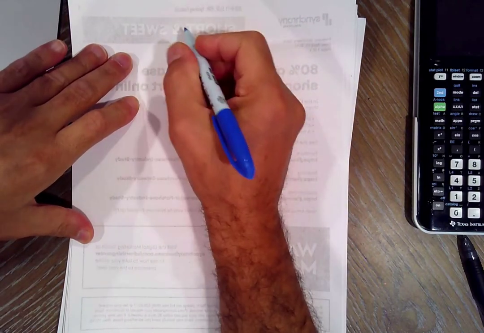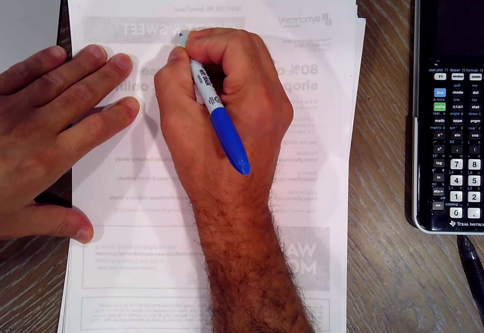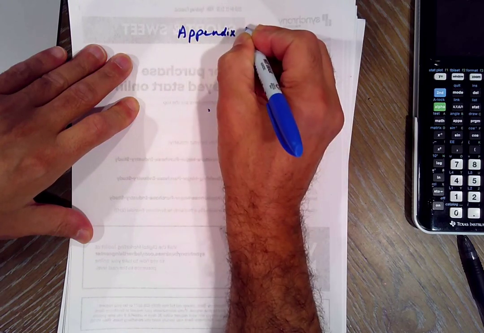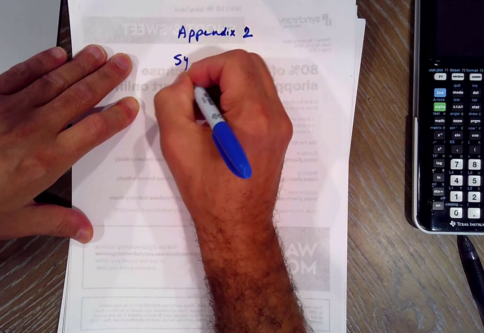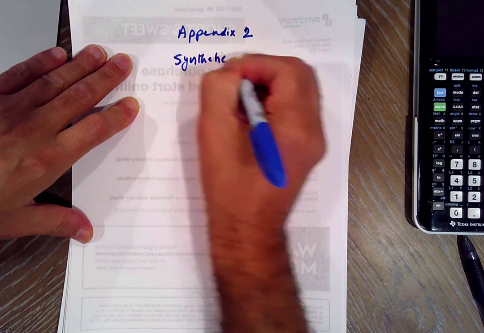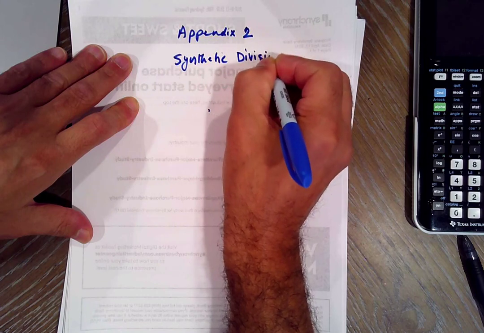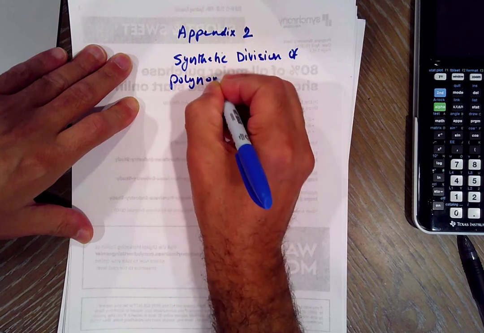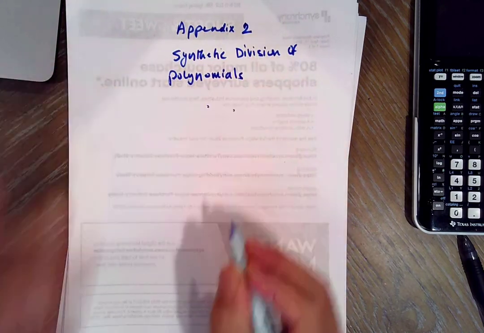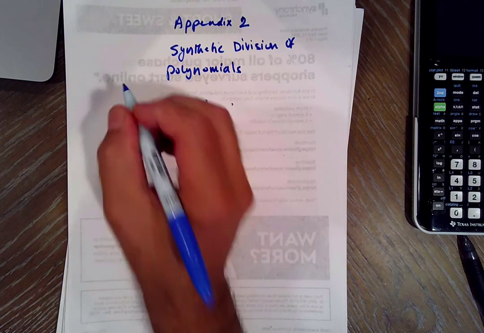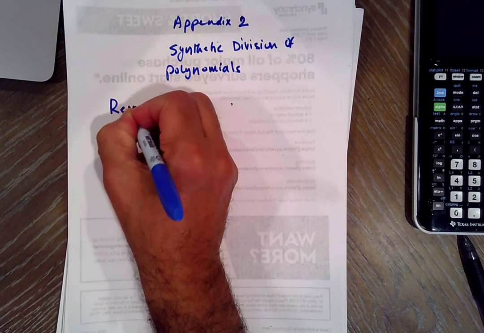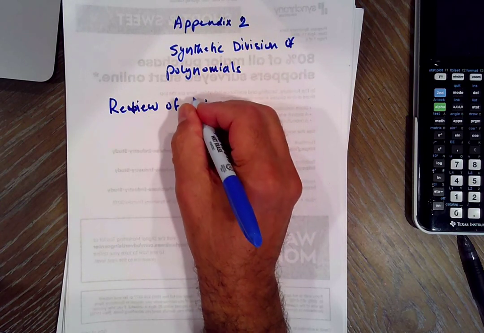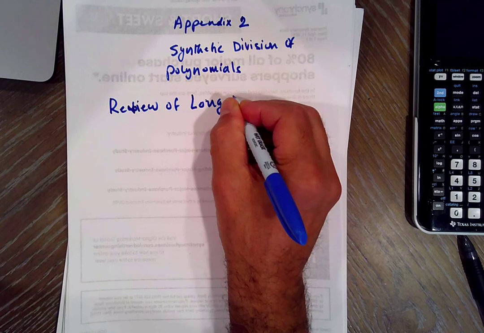Okay, after finishing chapter 8, I want to go to appendix 2, which is about synthetic division of polynomials. Well, to get to synthetic division of polynomials, I want to review with you what we learned in Math 1100 beginning algebra. We're going to review long division of polynomials.